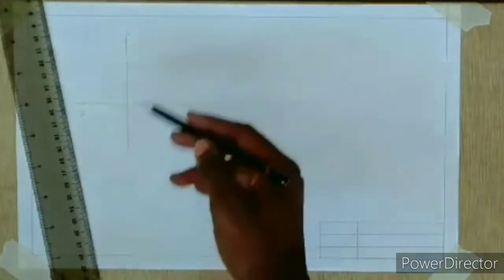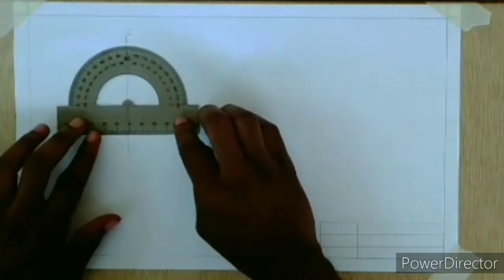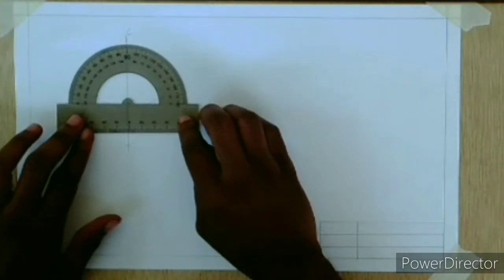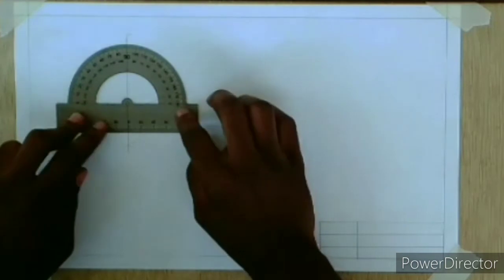So we have a perpendicular line to line AB. If you take your protractor, you see that it is indeed 90 degrees.